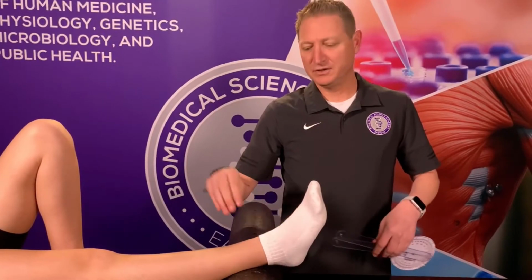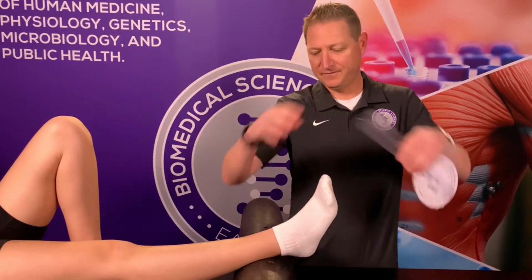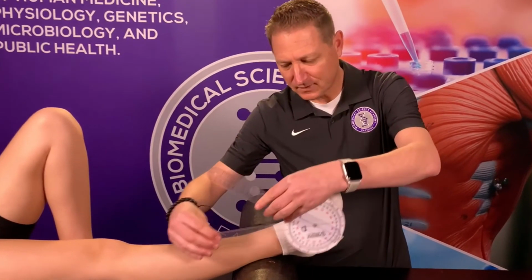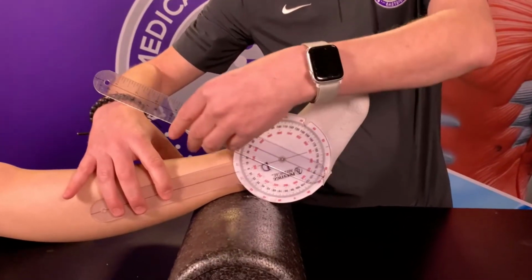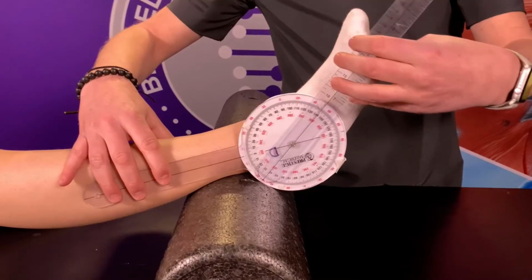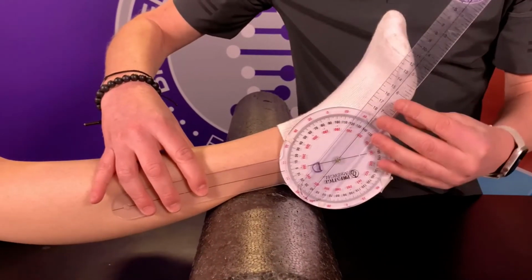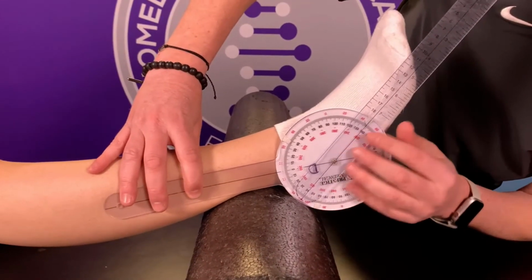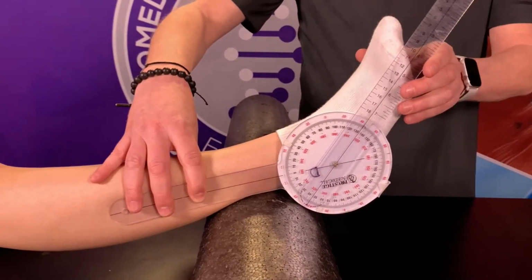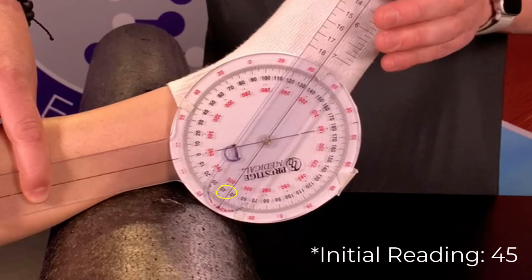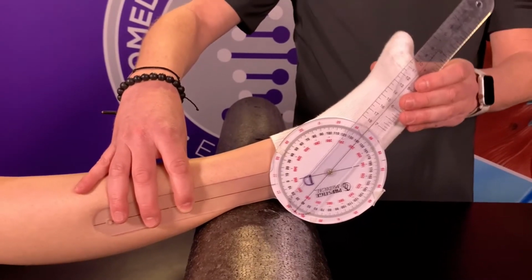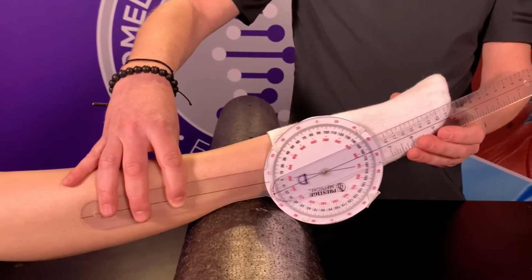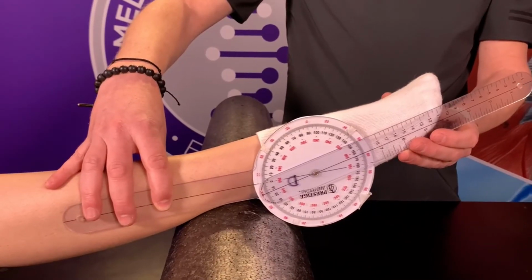For this range of motion, we're going to have the athlete have their foot on something. We're going to put the fulcrum over the joint line. And this time, this is our initial reading. And now we're going to have the athlete push their foot down as far as they can go. And this is our range of motion.